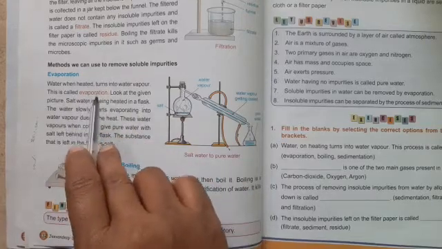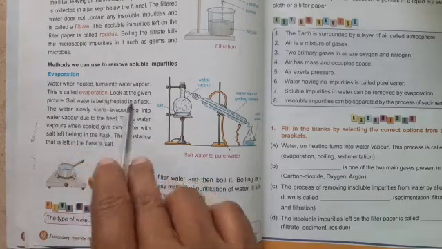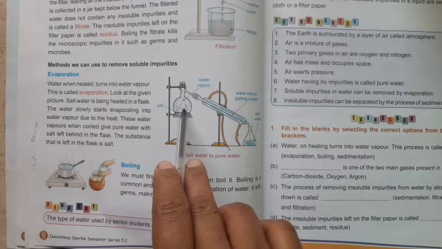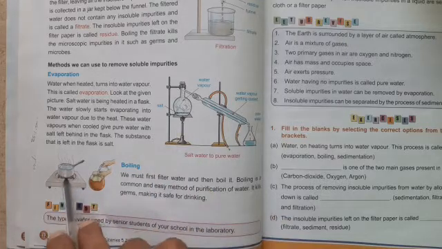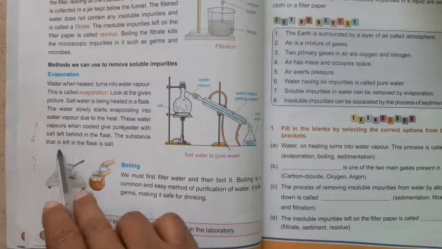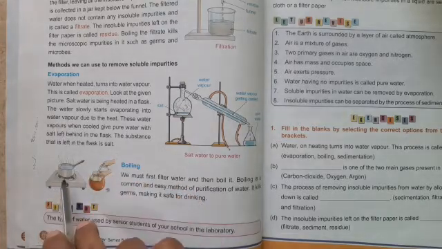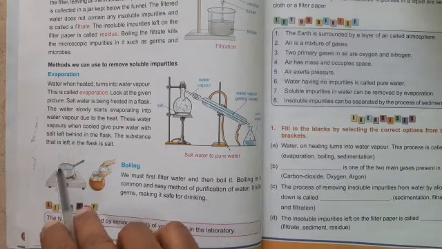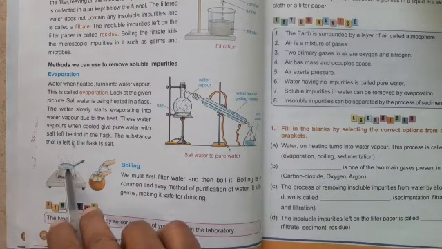This is called evaporation. Look at this picture, kids. It is a flask. When we heat water in a bowl, it starts to evaporate. Evaporate means it becomes vapor, in the form of gas.